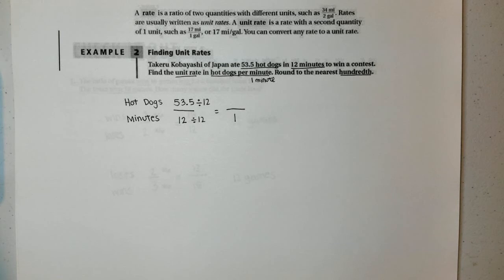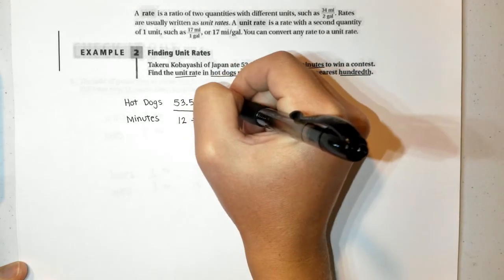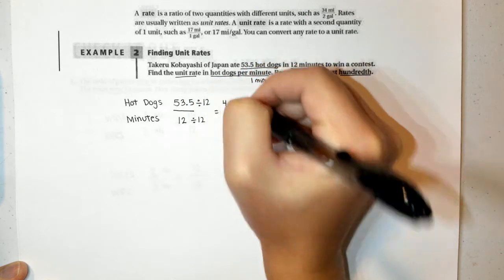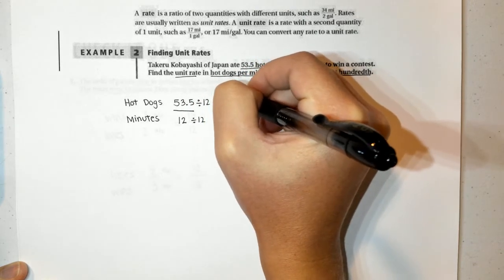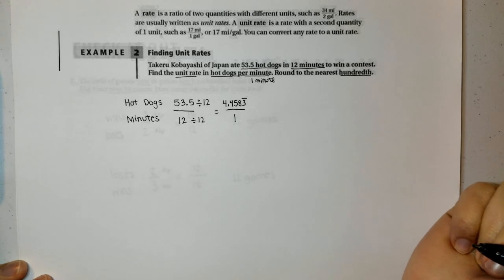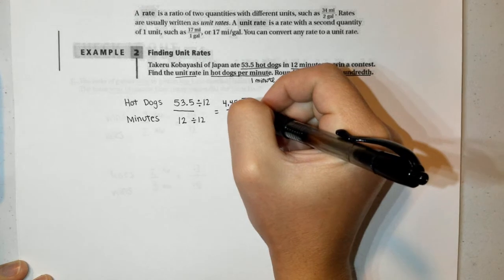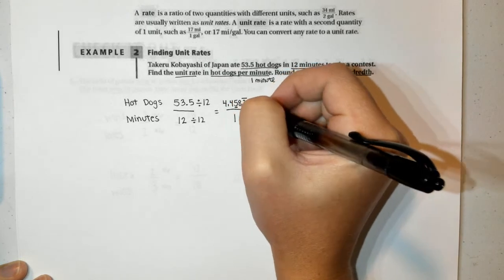So you're going to do 53.5 divided by 12, and that'll give you 4.458, and then the 3 is going to be repeating. Now it says to round to the nearest hundredth place. Hundredth place is your second number behind your decimal.